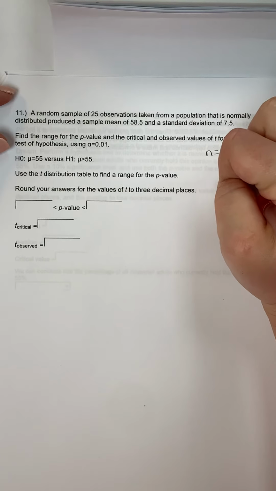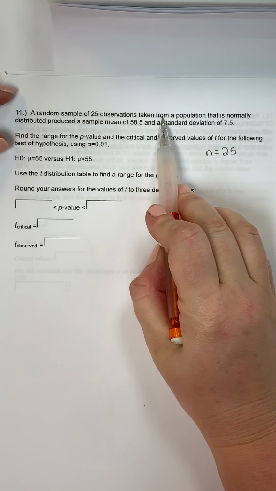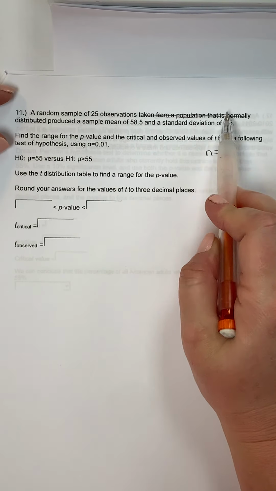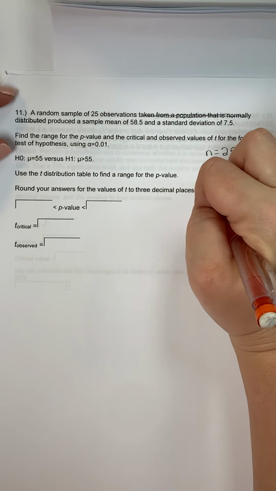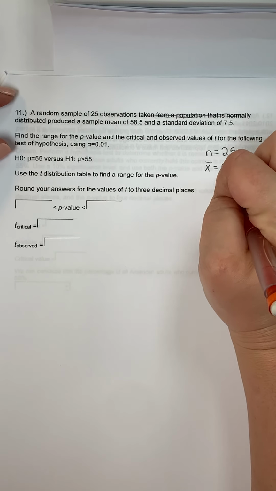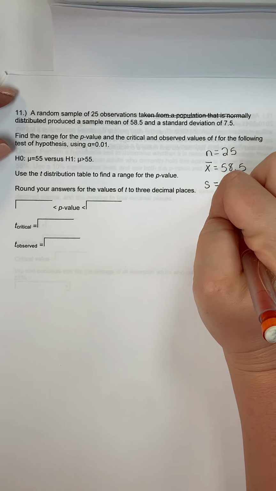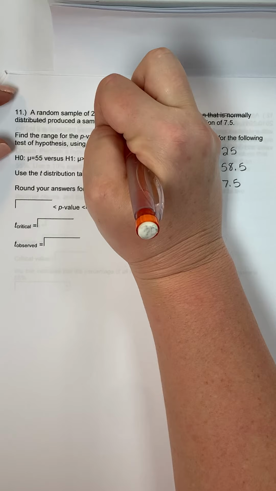Here we go. Let's look at number 11. Let's see what we're dealing with here. A random sample of 25 observations taken from a population that is normally distributed. Remember, that's just part of the description. Produced a sample mean, X bar, and a standard deviation, that's S. No sigma here.